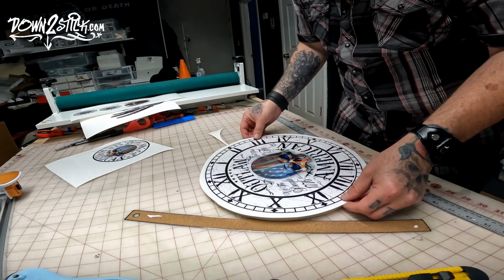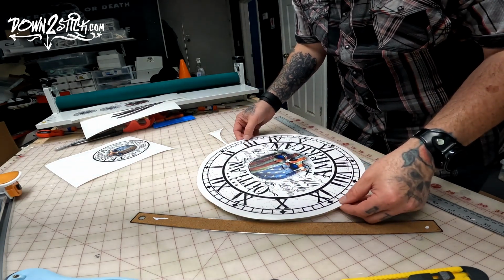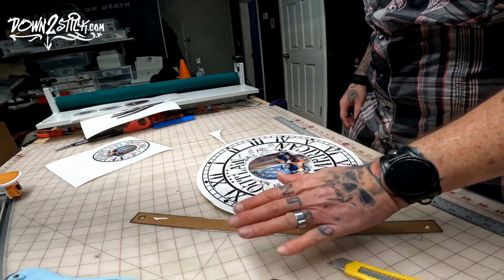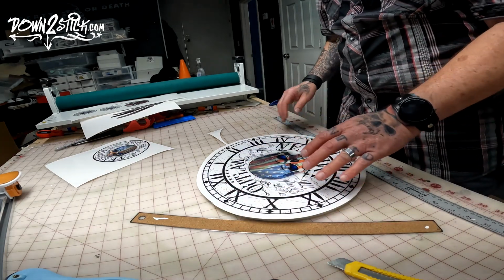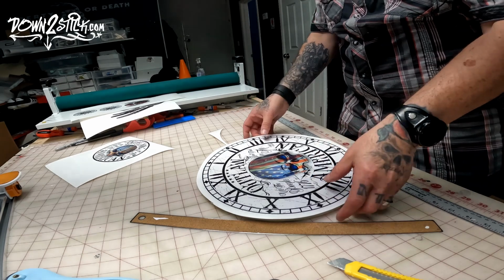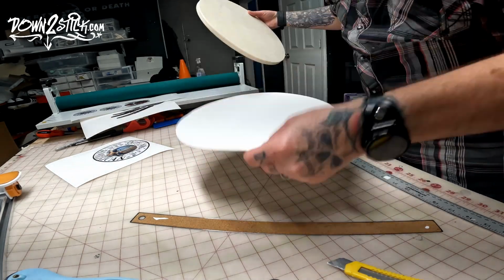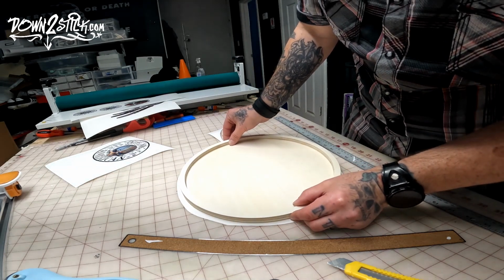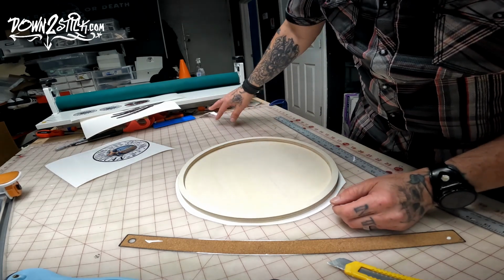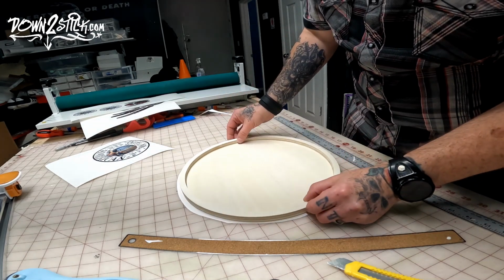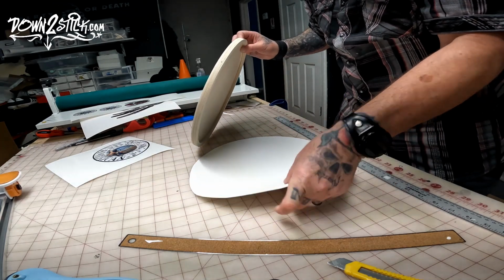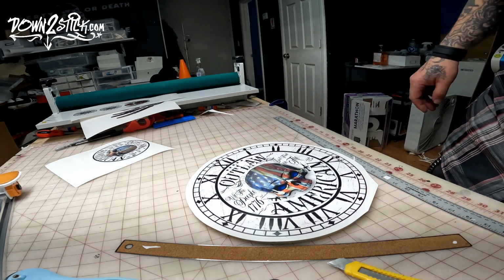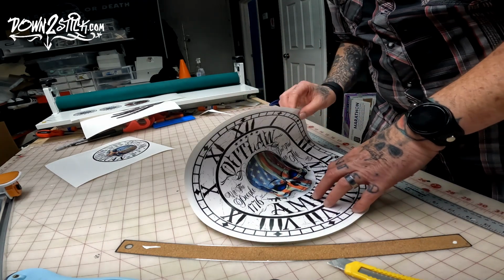So the hard part here is just lining this up. Now I have to figure out how I'm going to do that. One thing I thought about was the transfer tape method. If I throw a piece of transfer tape over it and lay it down like this, I think it'd be easier to drop the wood down onto the design rather than peeling this off and trying to stick it down. I think that's the best way to do it. So we're going to do that and we'll see how it goes.